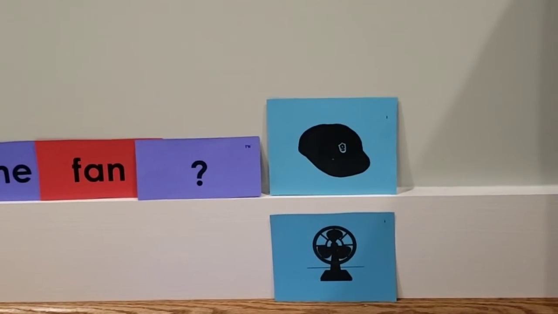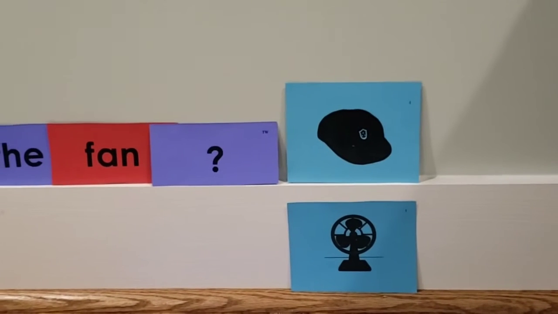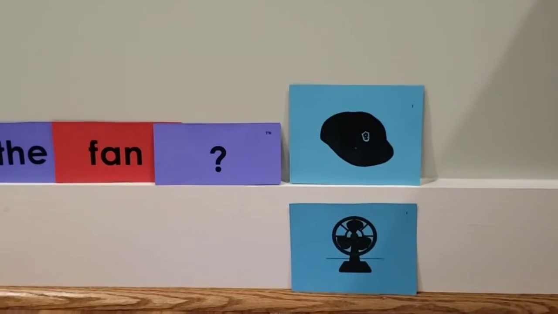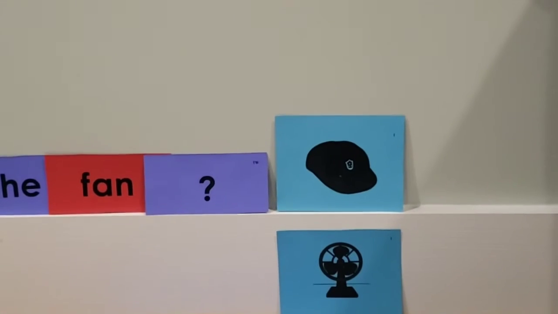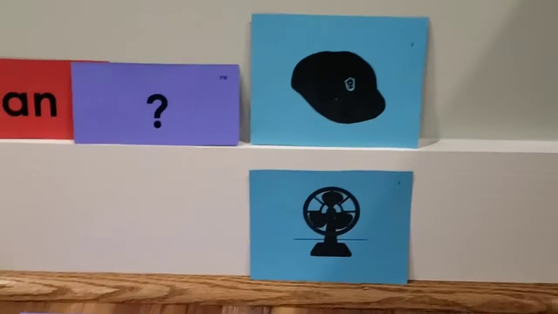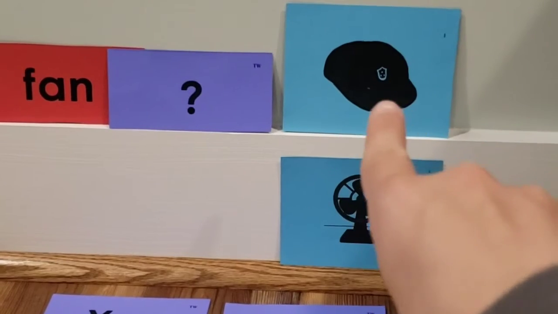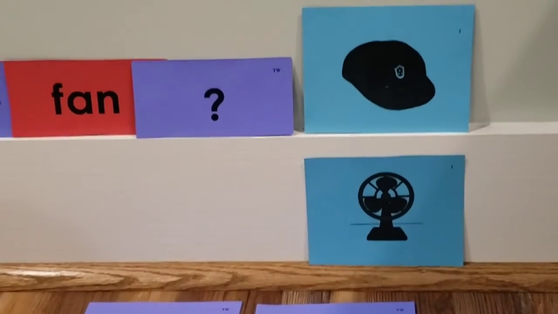We've talked about a lot of words that tell where things are. So when you're looking at the cap and the fan, would you say that the cap is on the fan? Yes, because the cap picture is on top of the fan. The fan is below the cap.